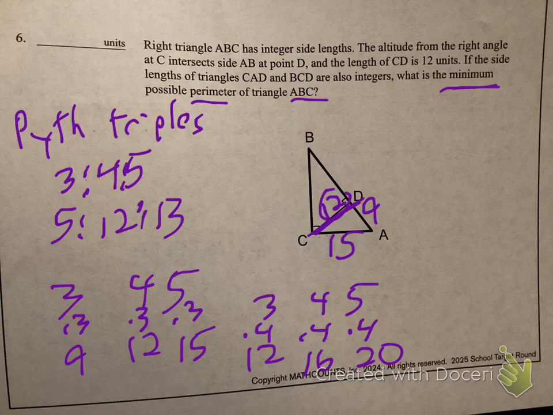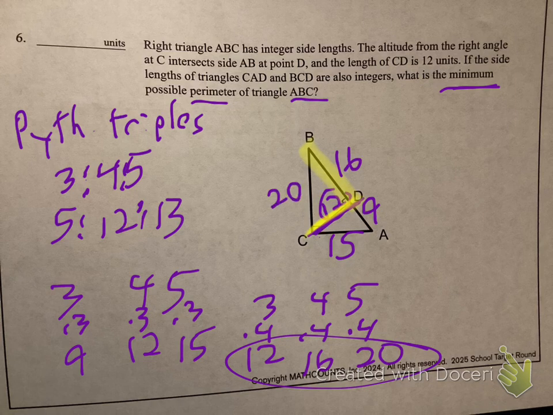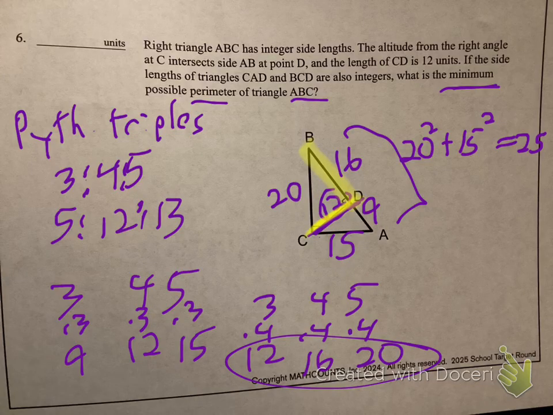All right, so now for the other picture, I can tell just by the picture that this side is going to be smaller than this side. So maybe the one I just used actually will work for that. So if that's a 12, that's a 16, that would make this a 20. And then it looks like I just need to make sure that this actually comes out right if I do Pythagorean theorem. So 20 squared plus 15 squared, and I do have a calculator. I need to make sure that that equals 25 squared.